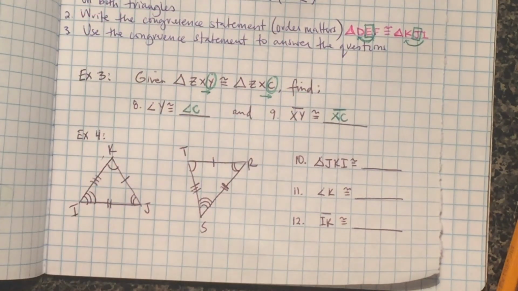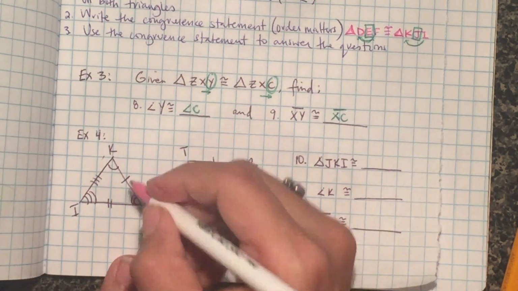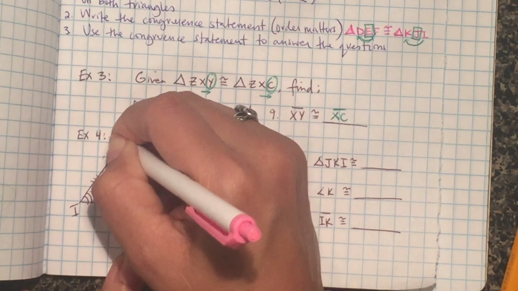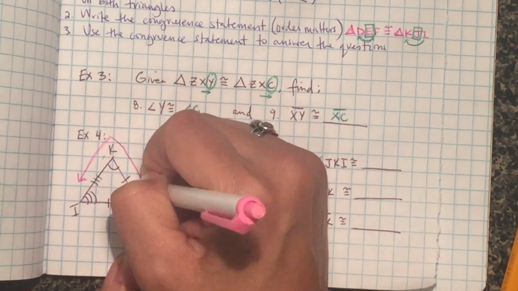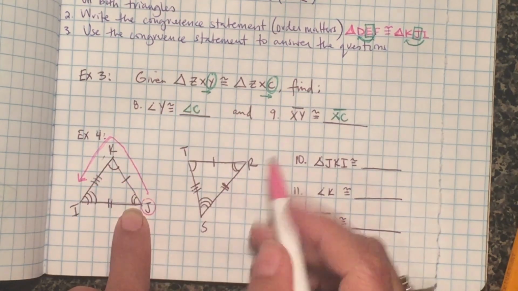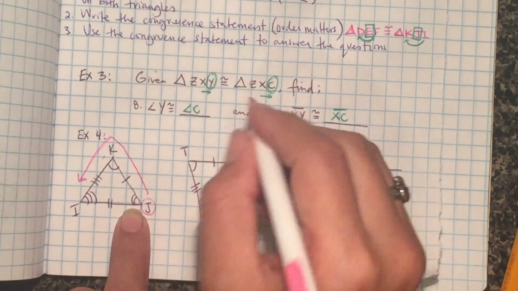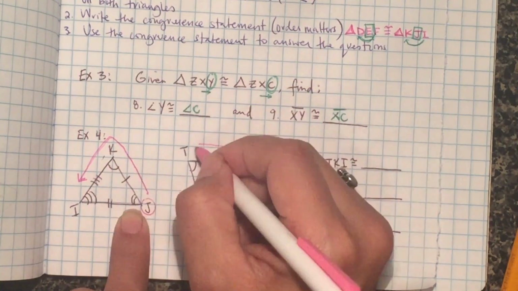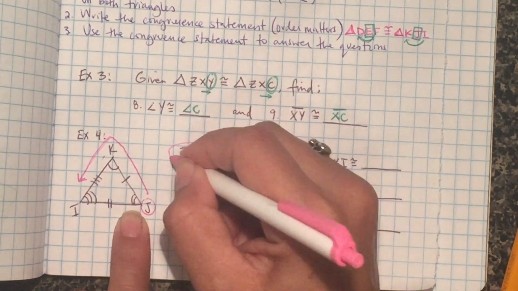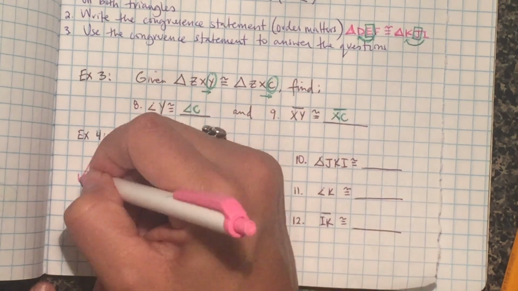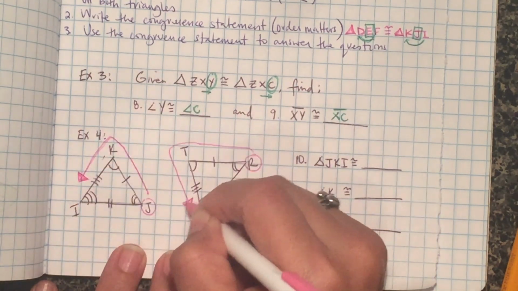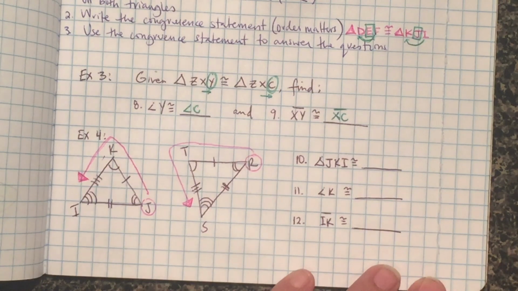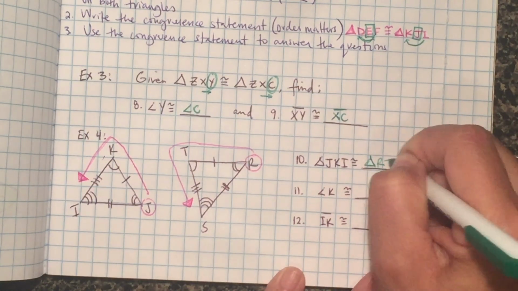Okay, and let's take a look at one final example. Pause the video, copy it down. Alright, so J, then K, then I. So let's look at the marks. 2 arcs. So that's where I'm starting. Then 1 tick. And then 1 arc. And then 3 ticks. And that's right, they have to be the same. So if one has 3 ticks, the other one has to have 3 ticks. So that's going to be RTS.